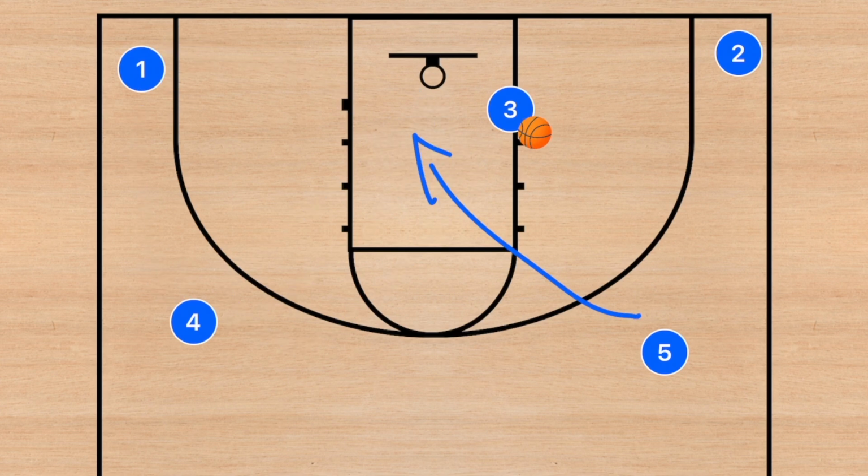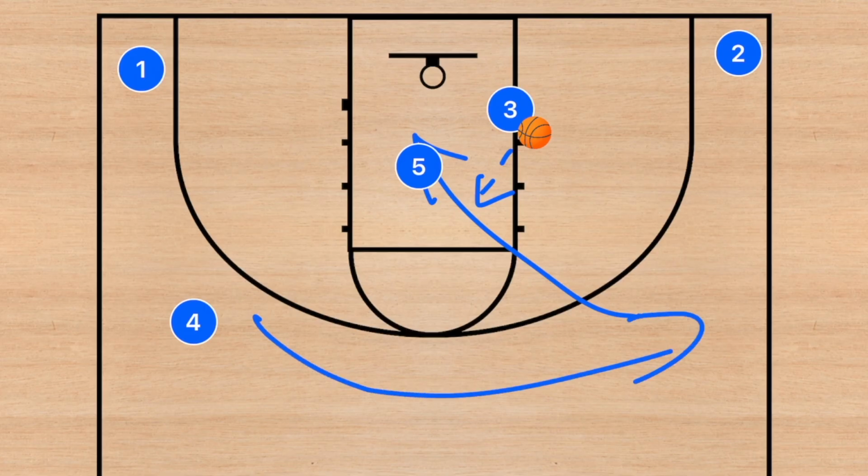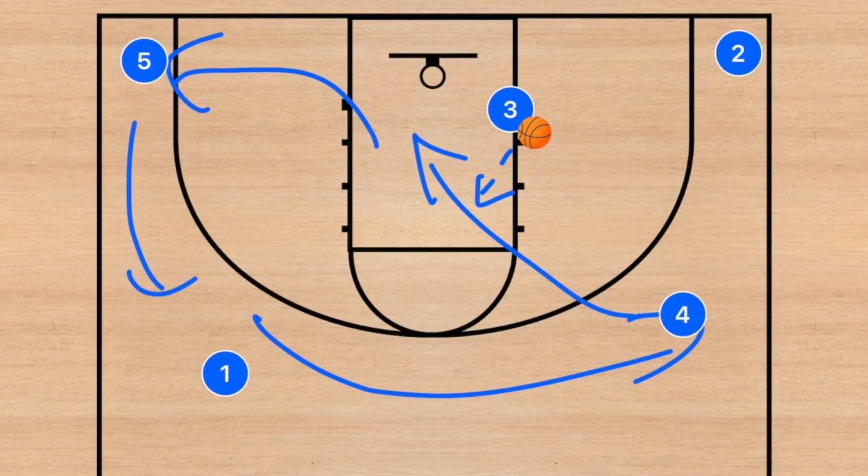Now player 5 cuts. Again, teaching off-ball cuts. If he's open, you can hit him up with a pass. If not, these guys fill, and he fills out. This is a very simple offense to be able to run.